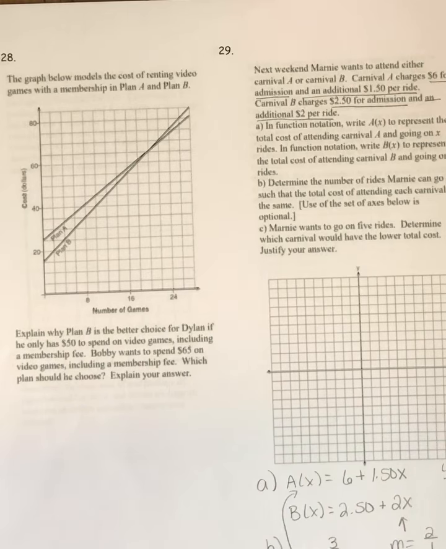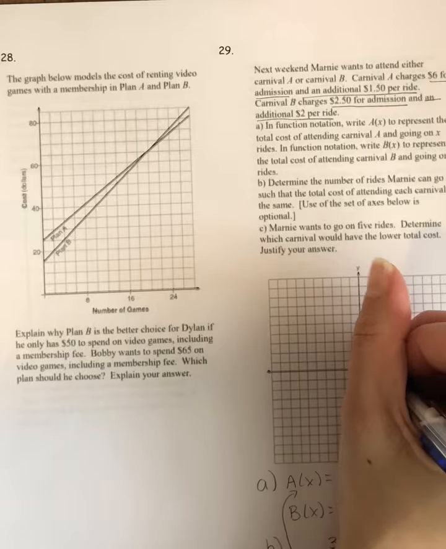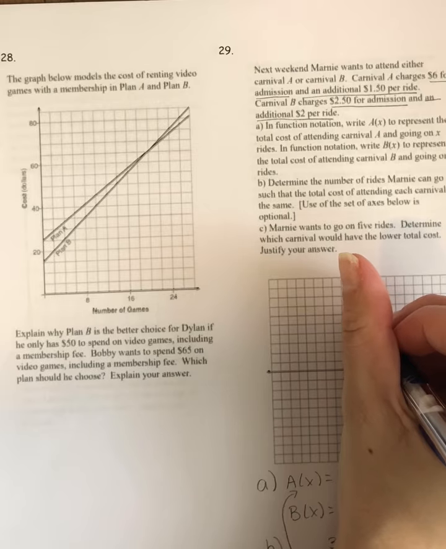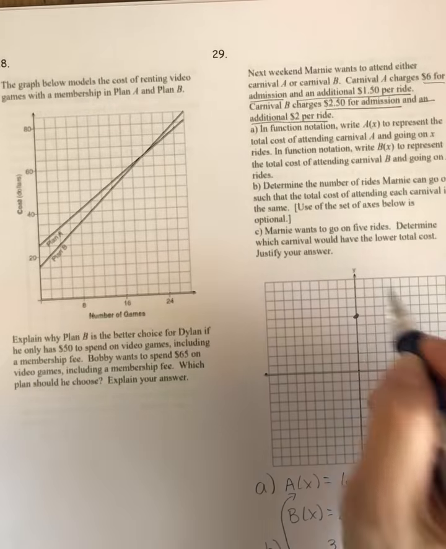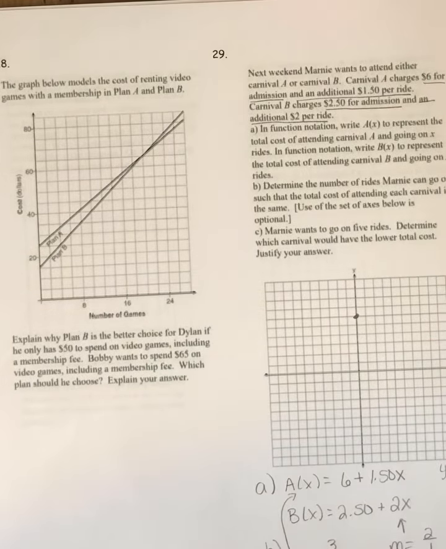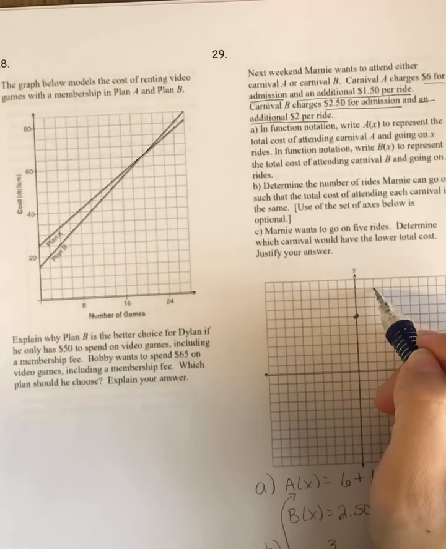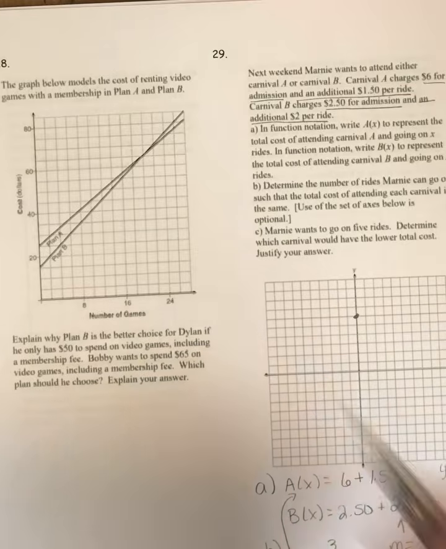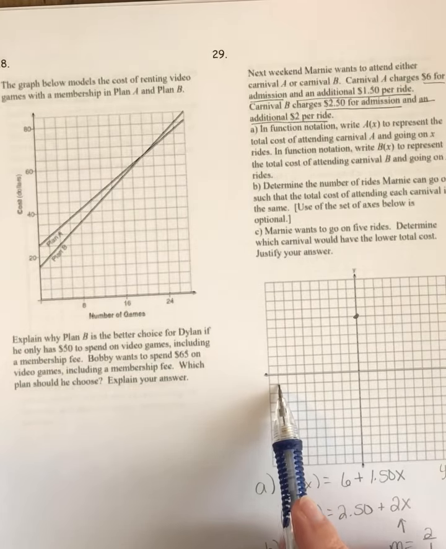So now I need to go to my graph and graph them. So I'm going to start at 6 for my first one. 1, 2, 3, 4, 5, 6. If I go up 3 over 2, I'm only going to get one more point in the positive direction. Then I'm going to have to go in the negative direction. Is it going to make sense that rides are going to go in the negative direction?